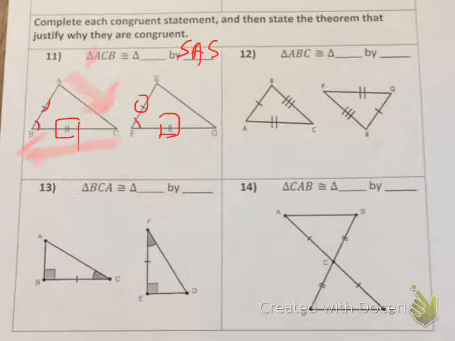A is up here at the top, so we go E, G, F in our congruence statement.